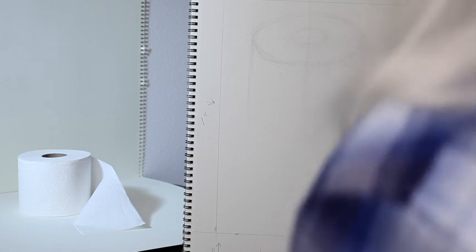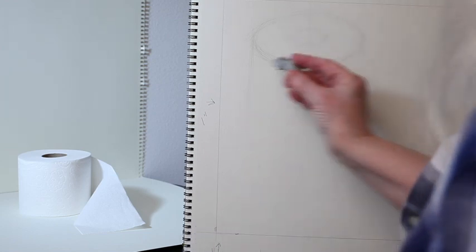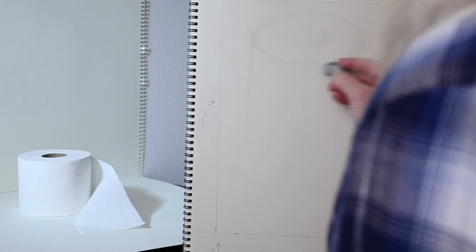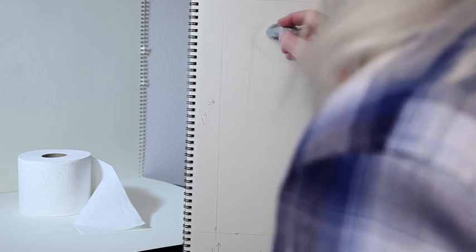I think this is probably a good time to clean up some of those edges a little bit. And so I'm going to use a kneaded eraser to do that. And I'm going to just come around here, erase that a little bit. And I like some of those lower lines in there.